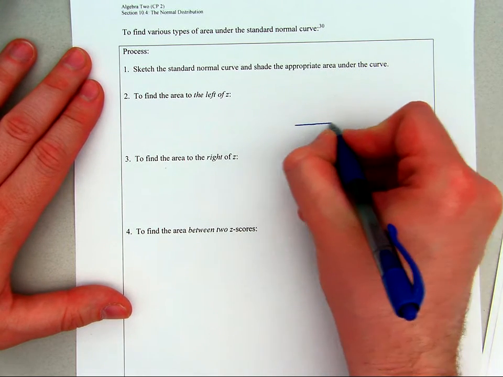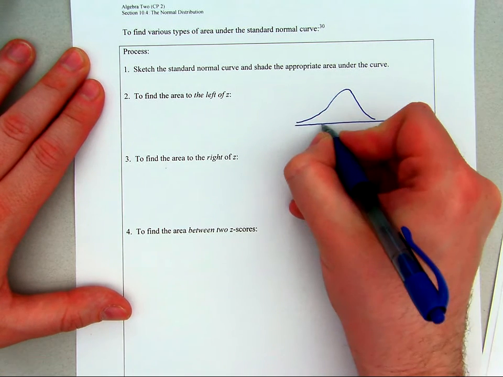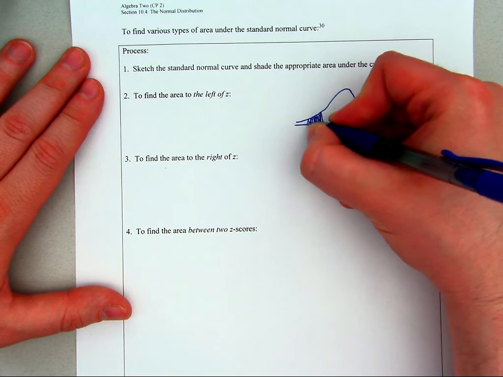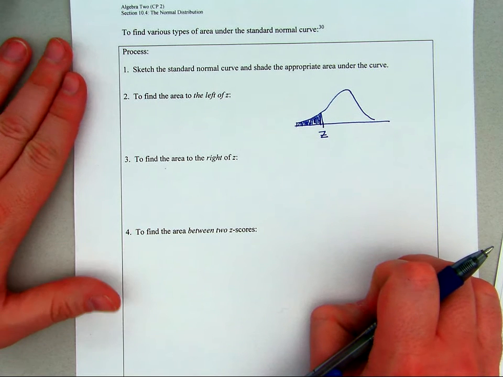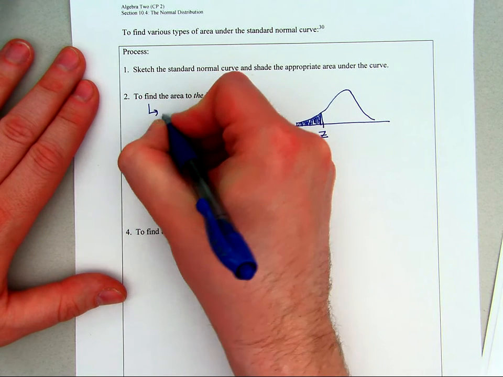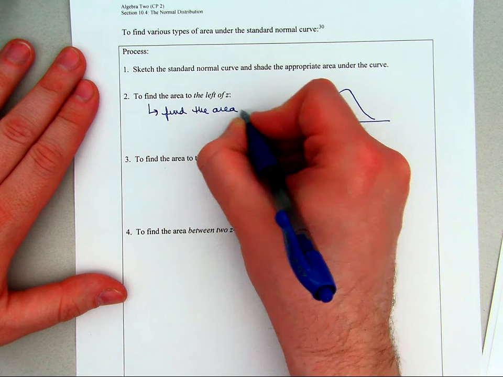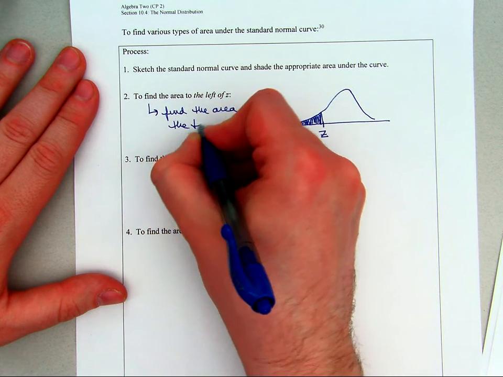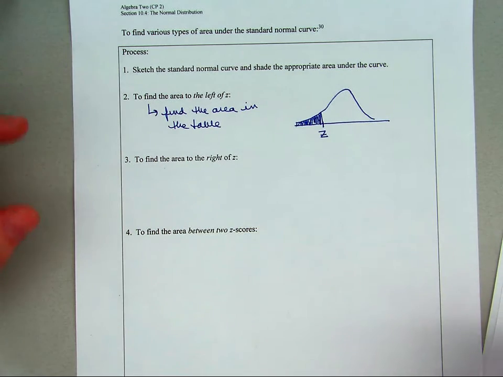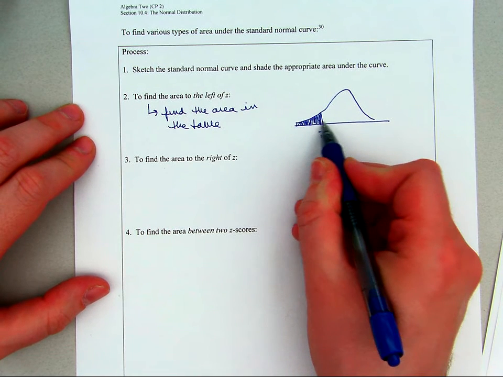normal distribution looks like this, and my particular z-value is over here, and I want to find the percent of data over here, which will just be the area underneath the curve. All I'm going to do is find that area in my table. Because that's sort of the whole point of that table. That table gives us the area, the percent of the population, that is less than a specific z-value. Well, we're looking for the area less than that specific z-value, so we'll get that straight from the table.